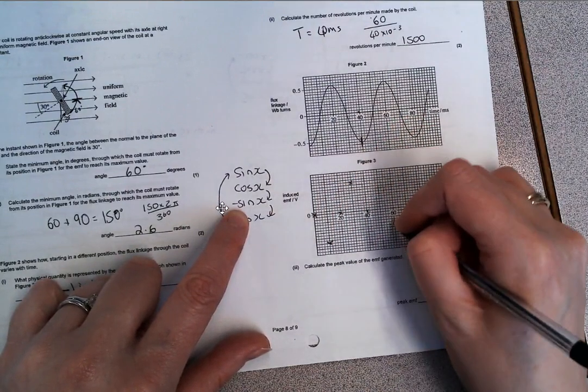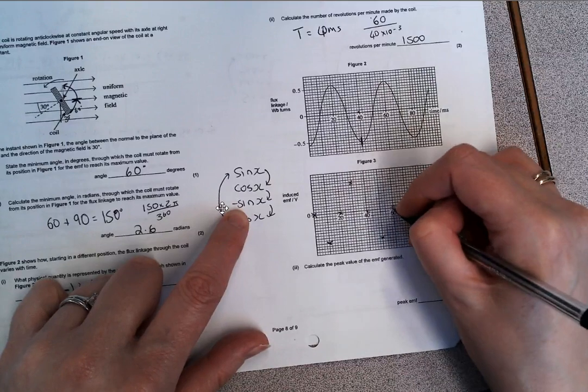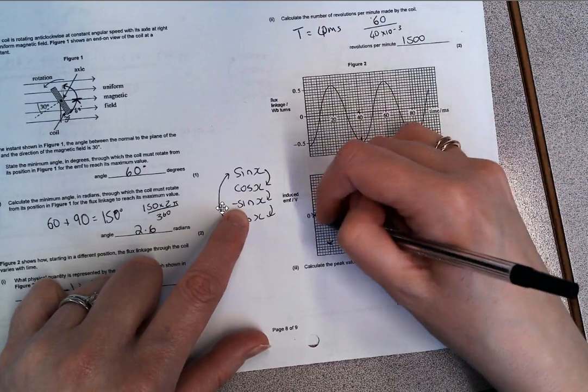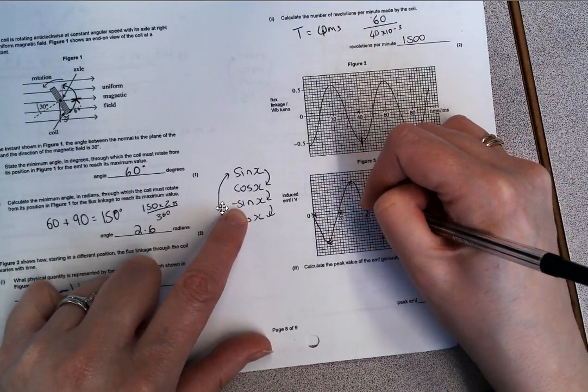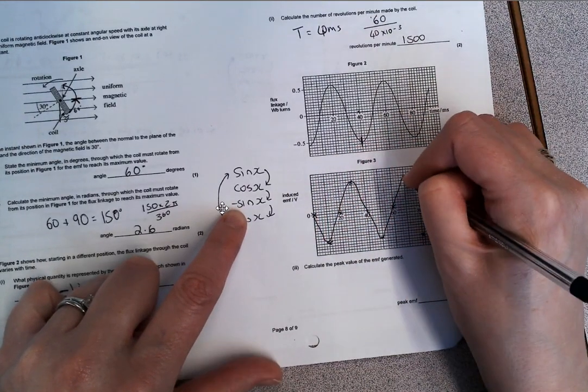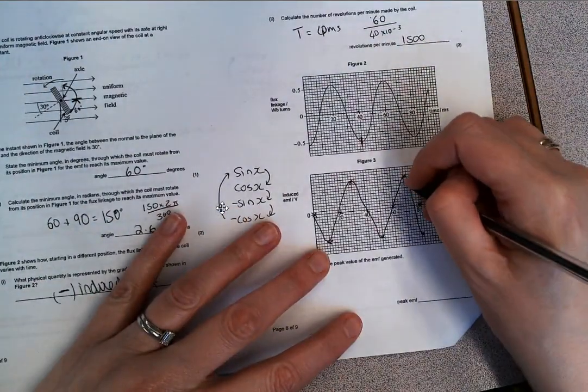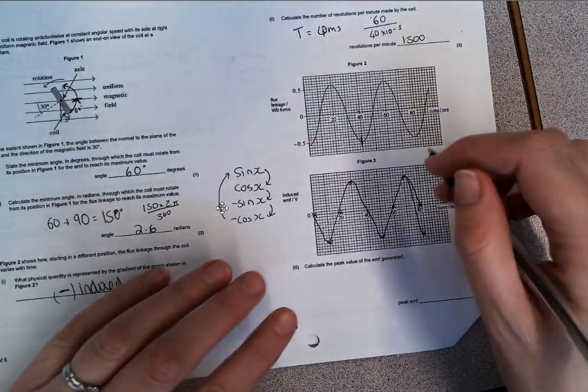Plot your points before, because it makes it easier. Once you've got the pattern, it's easy to just do it. If you do a plus sine graph, your exam board doesn't care and it will give you the right answer. Oh, I've done that wrong. That should go to there. That should go to there, not in here.